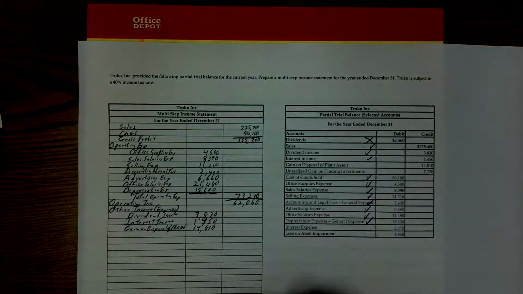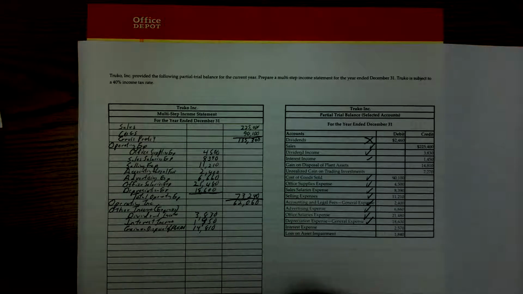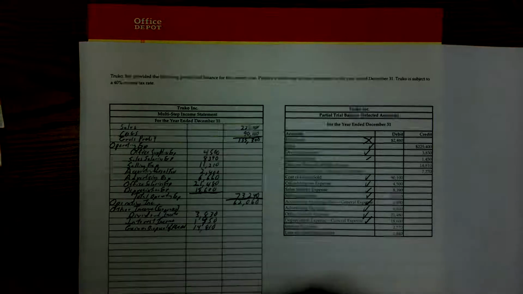Now you may ask yourself legitimately, isn't a plant asset something that we use in our operations, and so shouldn't it go into operating income? There is a point there.